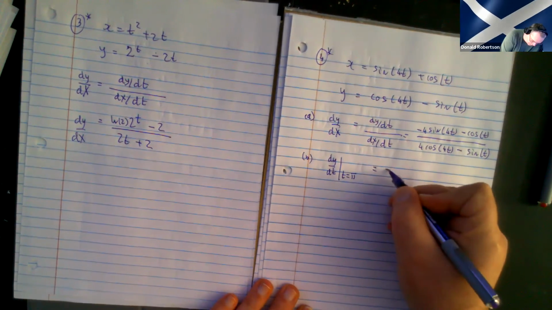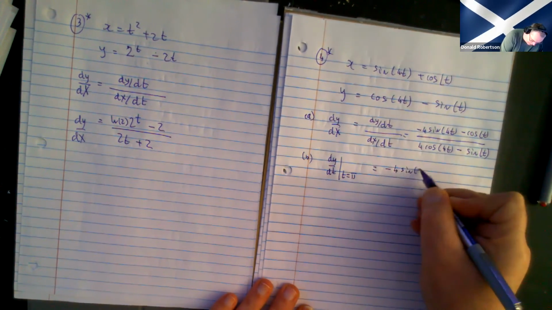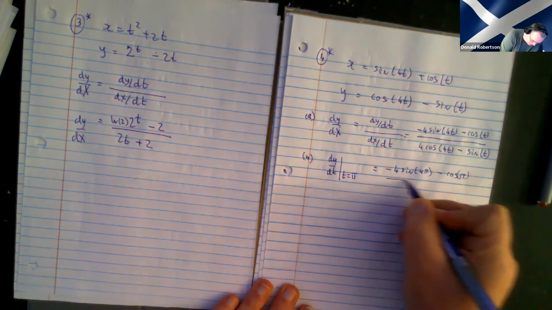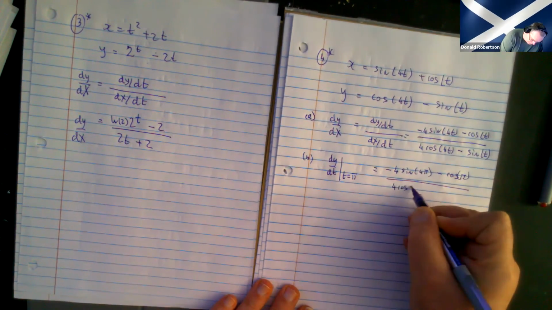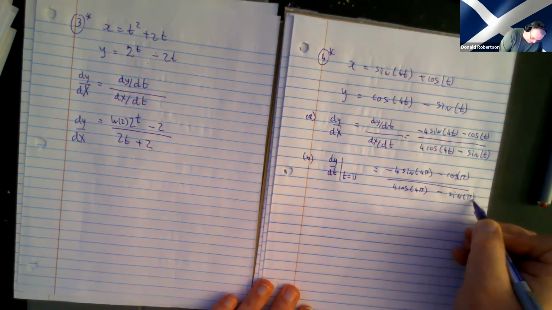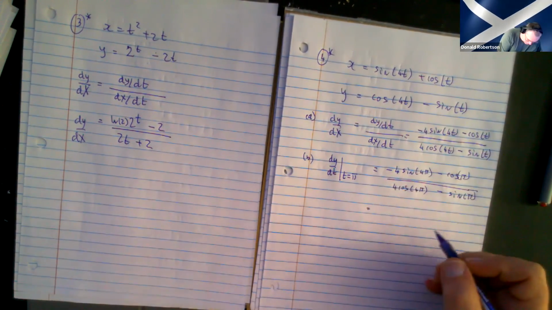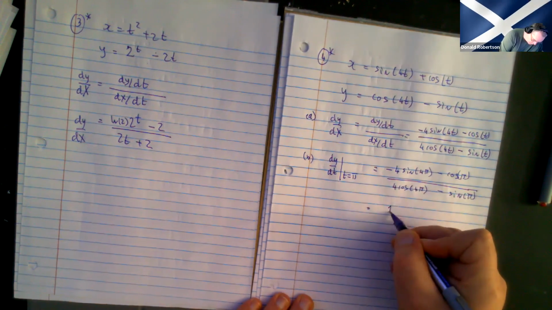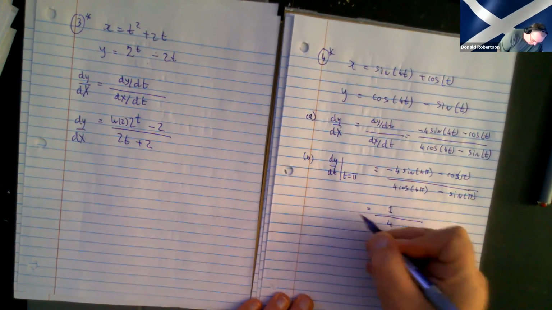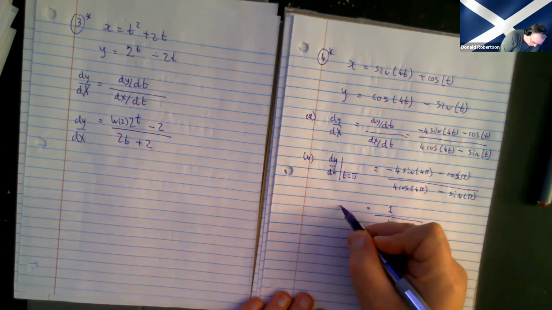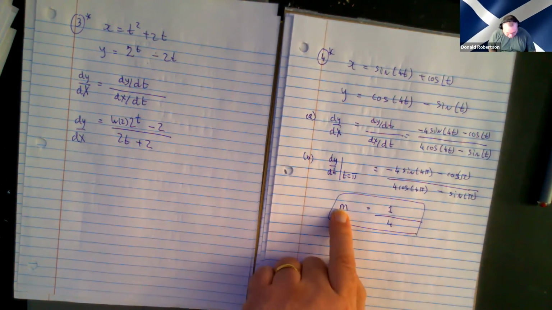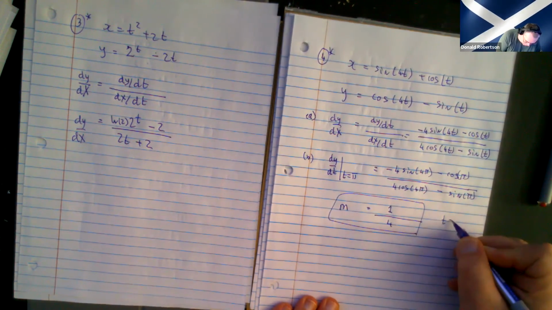So -4 the sine of 4 pi, take away the cosine of pi, and then it's 4 cosine of 4 pi, take away the sine of pi. Okay, the sine of 4 pi is nothing, and the cosine of pi is -1, so that gets you 1. Cosine of 4 pi is 1, so that gets you 4, take away nothing, so the answer would be 1/4. So the derivative, the slope of the tangent line, is 1/4 at t equals pi.